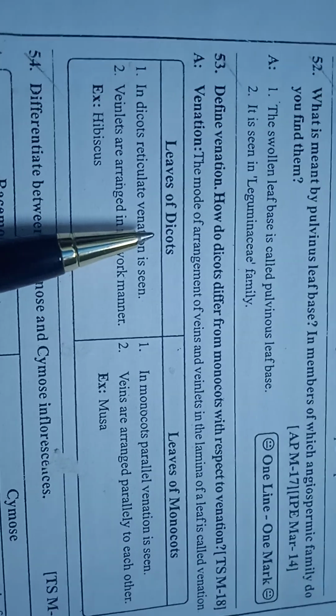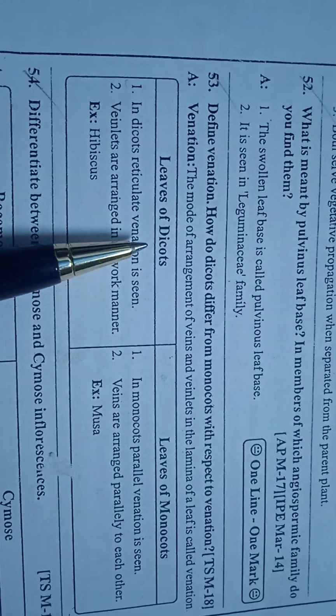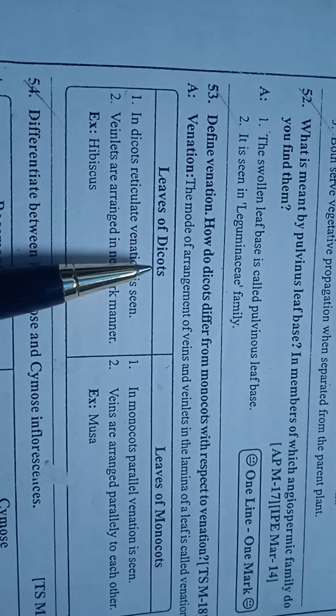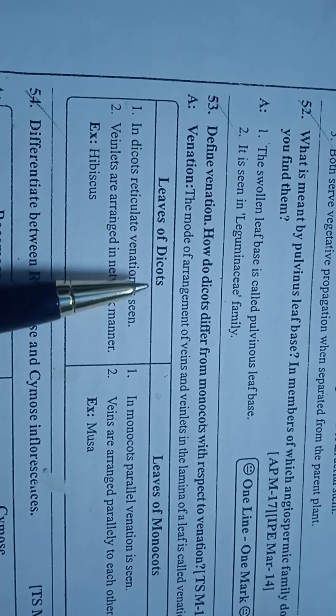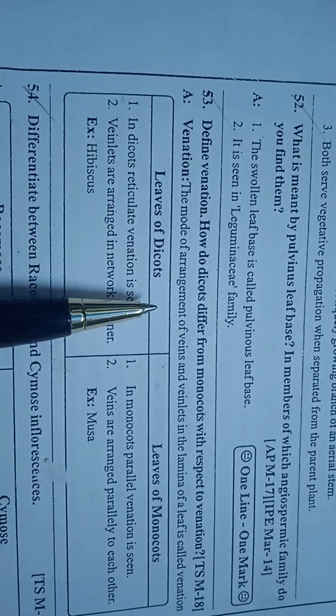Dicot means having an embryo with two cotyledons. Di means two, cots means cotyledons. Here, two cotyledons. Leaves of dicots. Two leaves of two cotyledons.